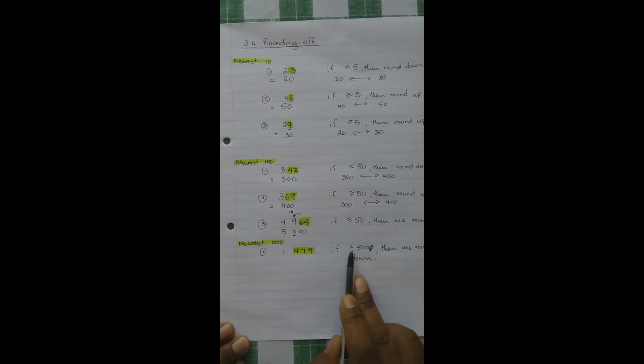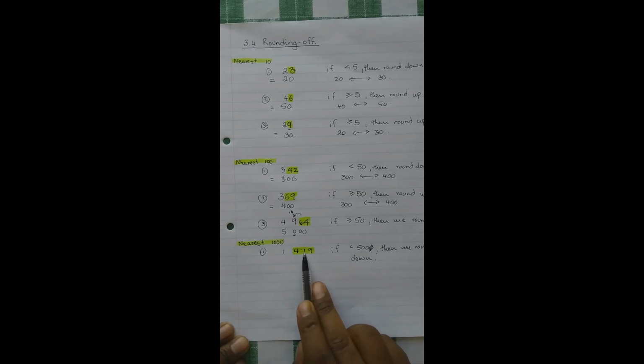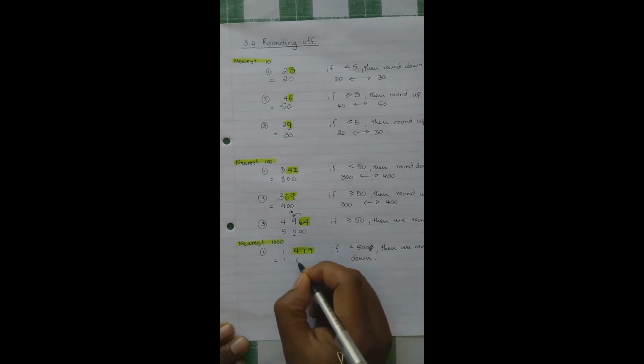If they are less than 500, we round down. If they were more or equals to 500, then we are going to round up. In this case, our answer becomes 1,000.